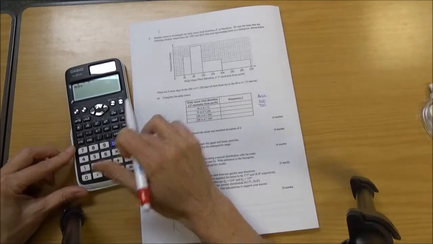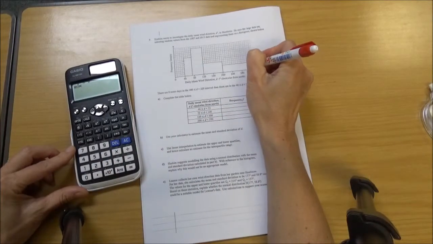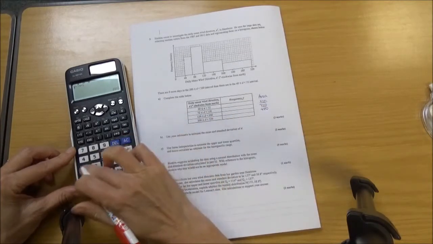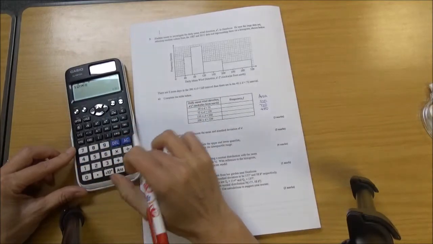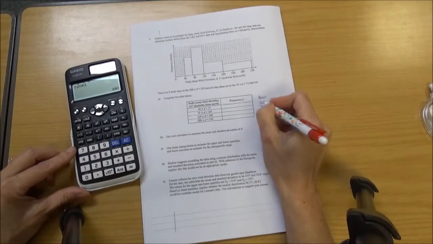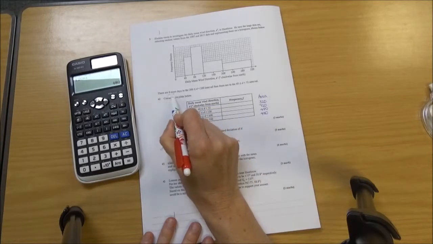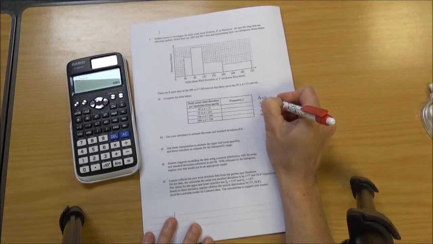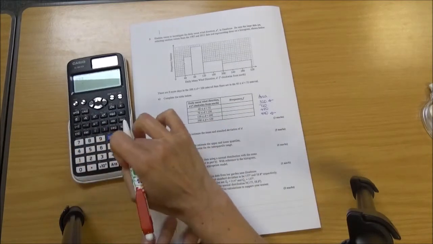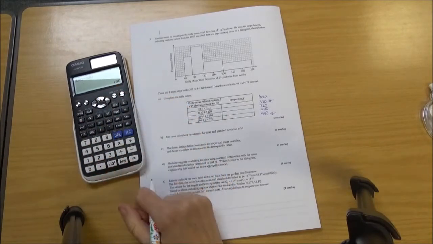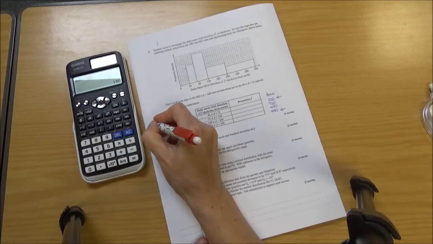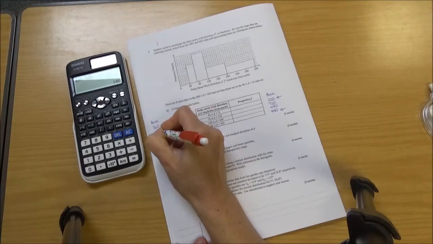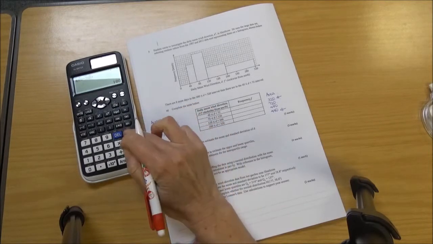Then 80 across, 6 up, and 120 across, and 4 up. Now these aren't the frequencies, but we're going to use this little fact here: 8 more days in this section than in this section. So it's actually, in terms of area, 160. So we know an area of 160 represents 8 days. So we need to divide everything by 20.